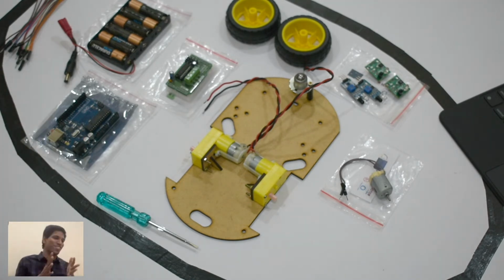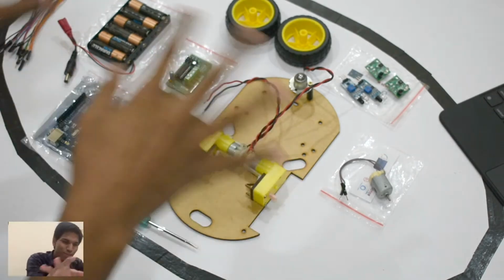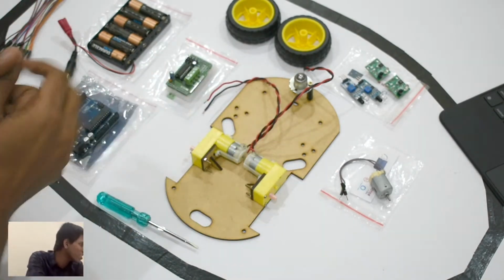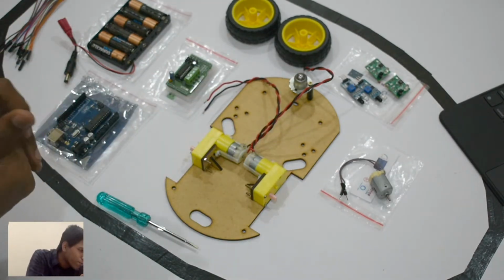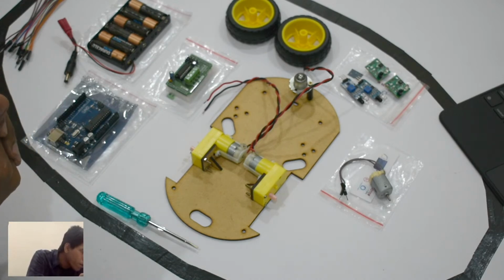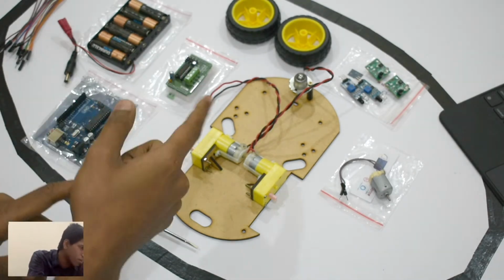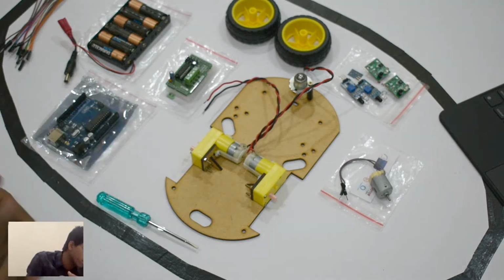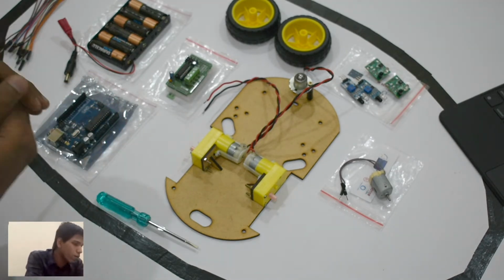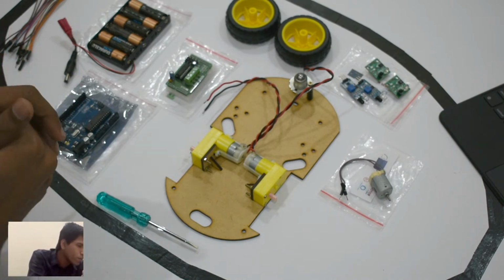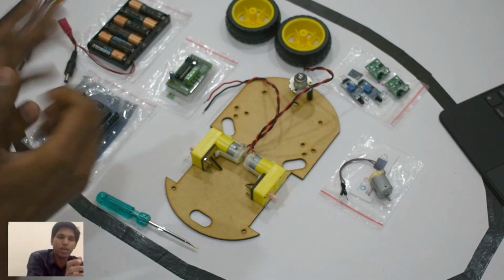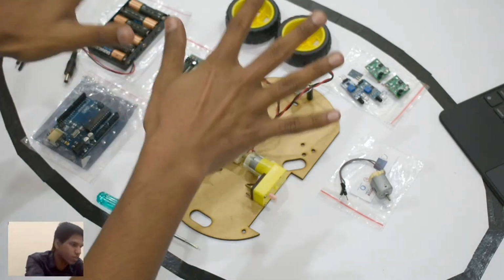This is the first time I'm doing something like this in a class. Good. Let me just see if the scene is popping up. Yeah, I can see that you guys are able to see the parts.